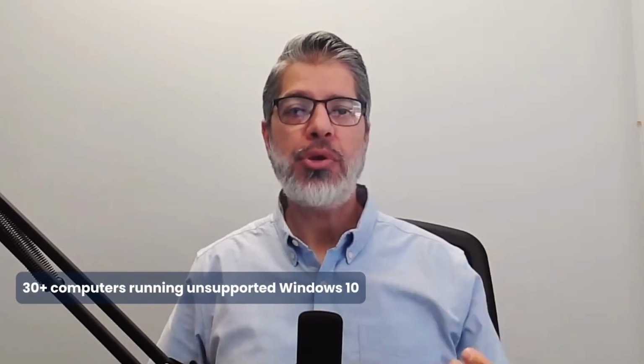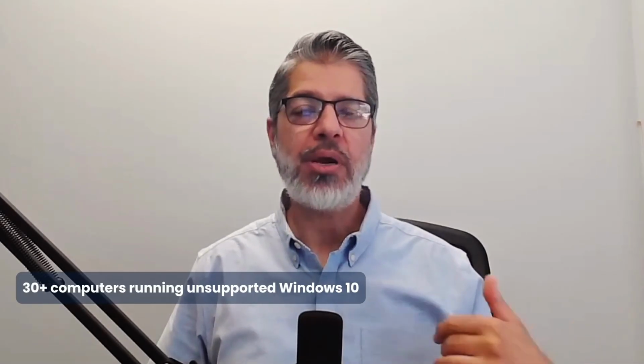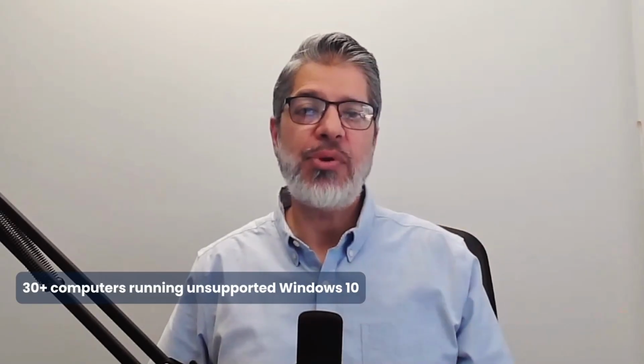For example, let's go back to the long-term care example I gave just a few moments ago. One thing that we discovered there was over 30 computers still running Windows 10. Windows 10 is no longer supported by Microsoft. Microsoft is no longer giving security updates for Windows 10. So antivirus won't detect that. Antivirus doesn't care what operating system you're running. It's simply looking for viruses. So the operating system itself is vulnerable, and that's why antivirus in this case would not have been enough to prevent a bad actor from exploiting a security vulnerability in Windows 10.